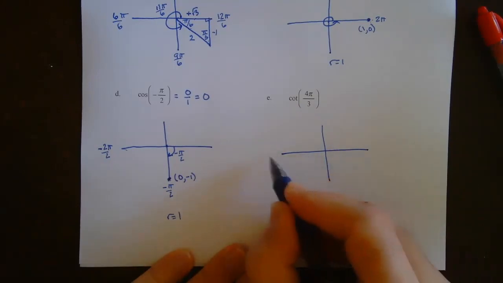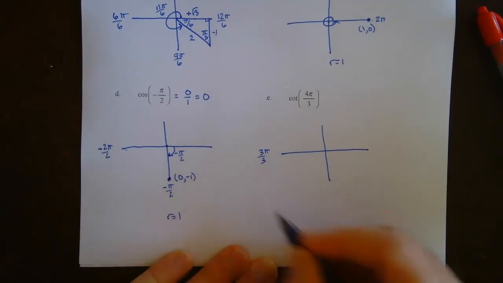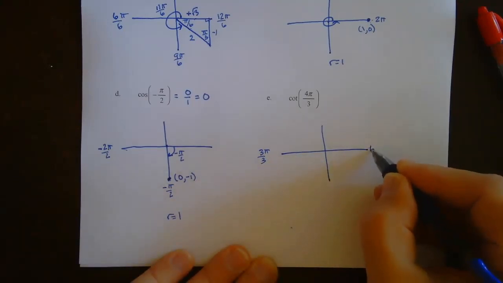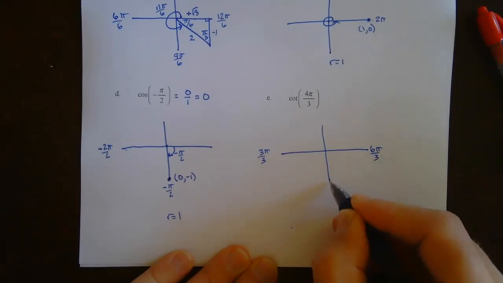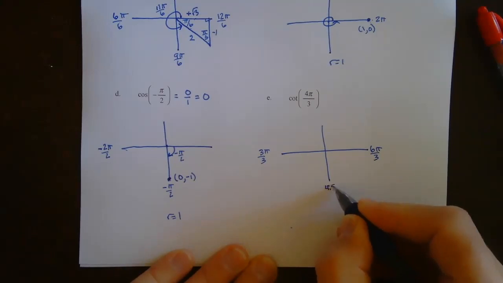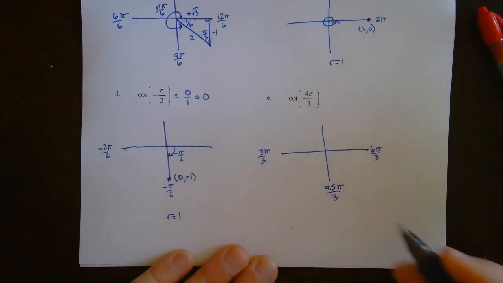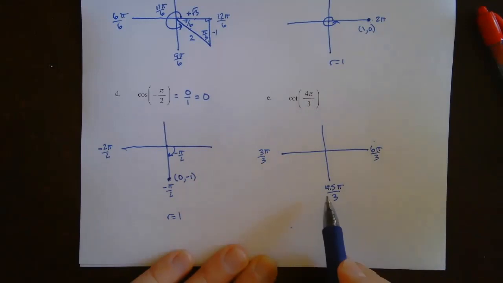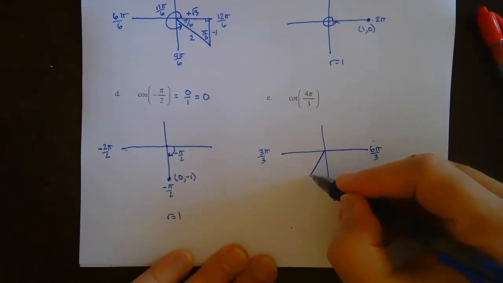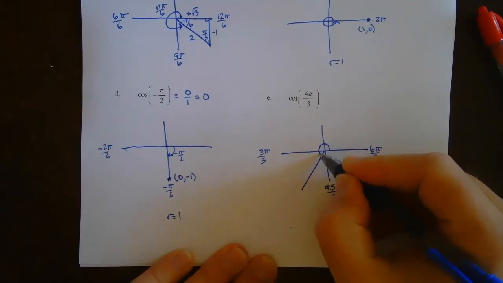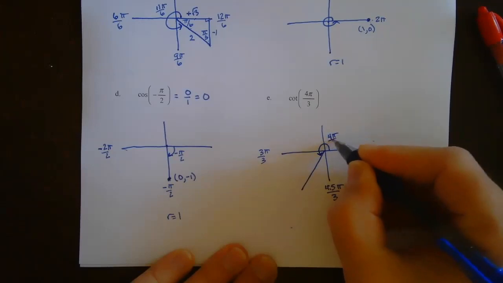I know if I rotate to right here, because I'm counting by thirds, this is 3 pi over 3. And then every half rotation would be 3 pi over 3. So another 3 pi over 3 would put me at 6 pi over 3 over here. Right here, this would be, sorry, not 9 pi over 3, 4.5 pi over 3, because that's right in the middle of 3 and 6, right? Okay, so 4 pi over 3 would put me in the third quadrant. That's this bottom left one, okay? So this angle of rotation is 4 pi over 3.